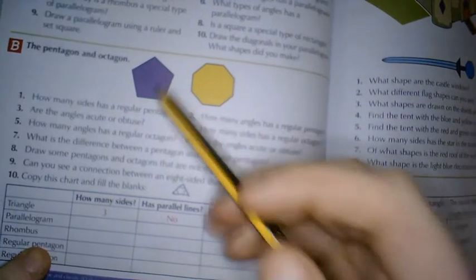And then a regular pentagon. So here's our pentagon here. So how many sides does this pentagon have? Does it have any lines that are parallel? So if we continue this line out, would it meet any line? So we know it meets this one. Does it meet any other ones? If we continue this line, would it join up with any others if we continued them on? So does it have any parallel lines?